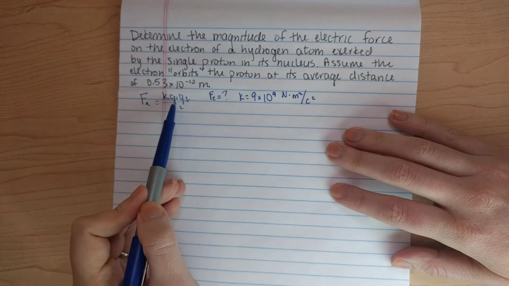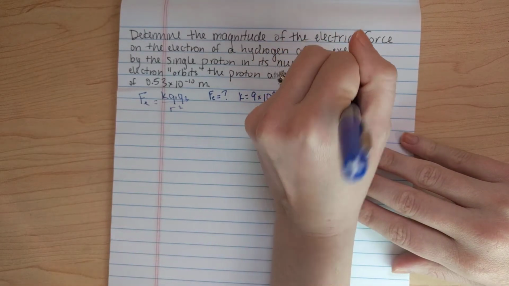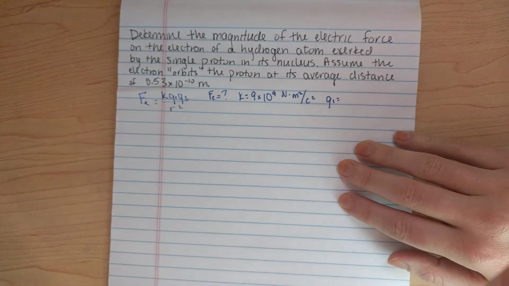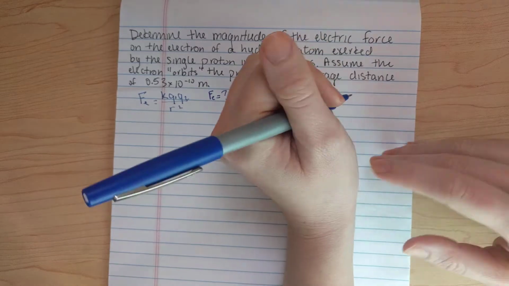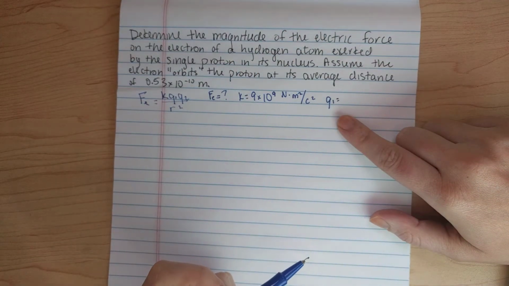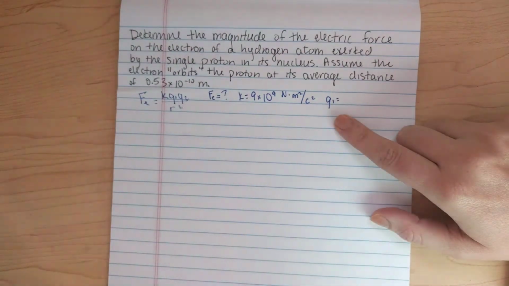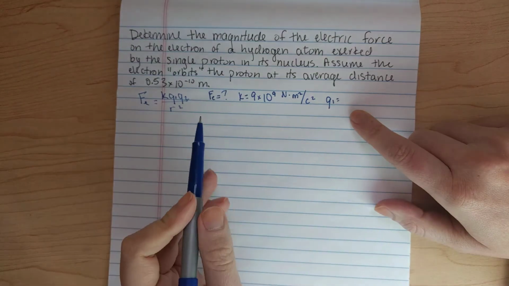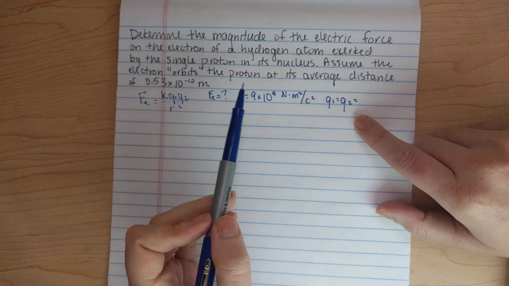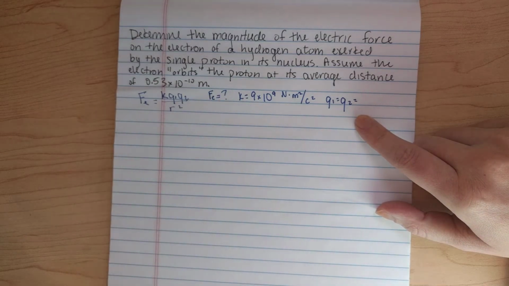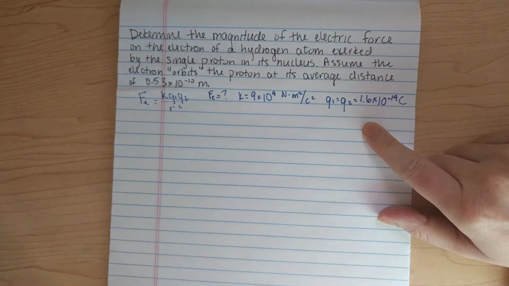Then we also have the variables Q1 and Q2, and those are our charges. Let's call Q1 the electron. I guess it doesn't really matter here. I'm not going to worry about whether that charge is positive or negative, since we're just determining the magnitude, so I'll use the magnitude of the charge. Q1 is also equal to Q2, because we're dealing with an electron and a proton, and they have the same charge, just one's positive, one's negative. So this is about 1.6 times 10 to the negative 19 Coulomb.